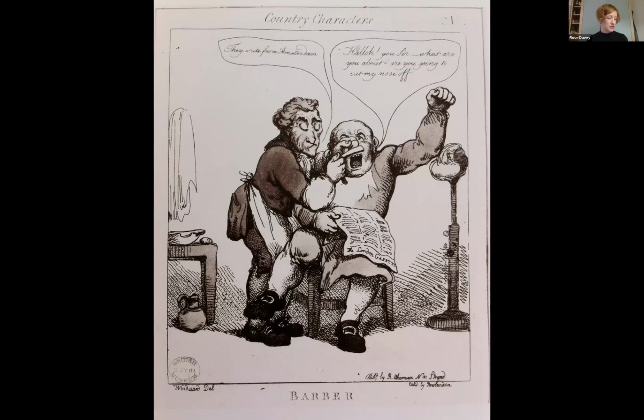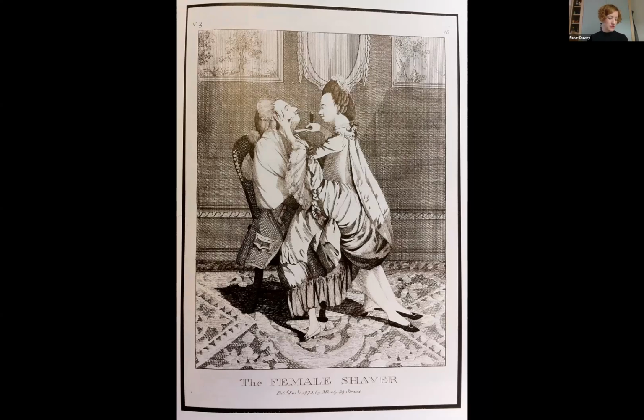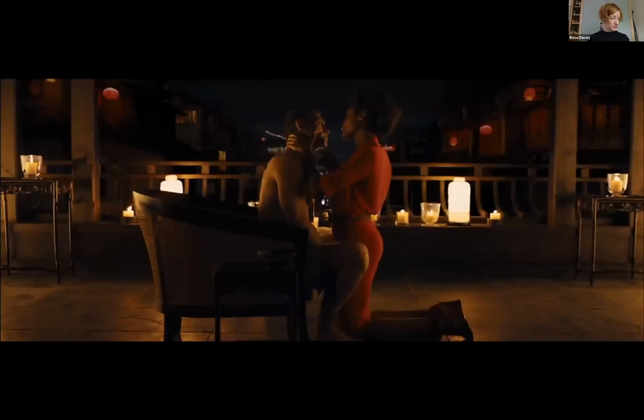This is Thomas Rowlandson's A Barber. The motif's popularity largely stemmed from the fact it placed its subject in a vulnerable position. Here, the barber almost slices his client's nose off, distracted by the newspaper on his lap. A more titillating interpretation is The Female Shaver from 1773, a scenario still popular today, as seen in the recent James Bond film, Skyfall.